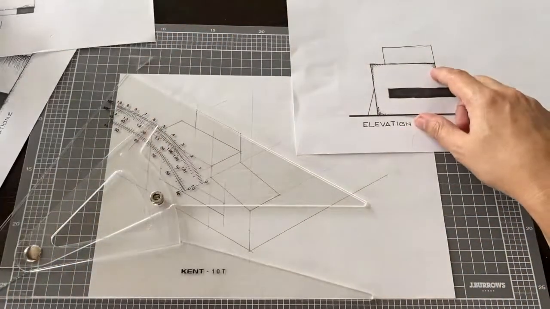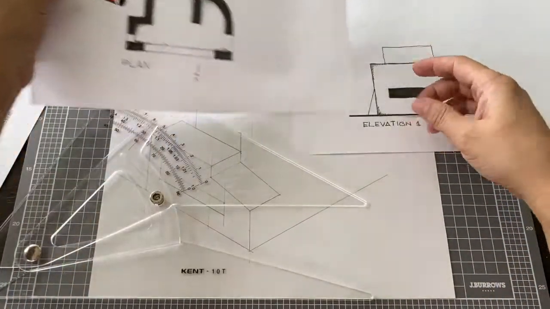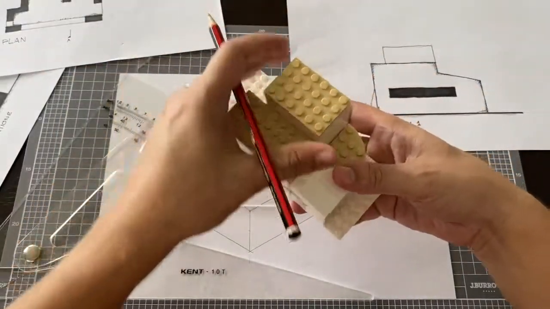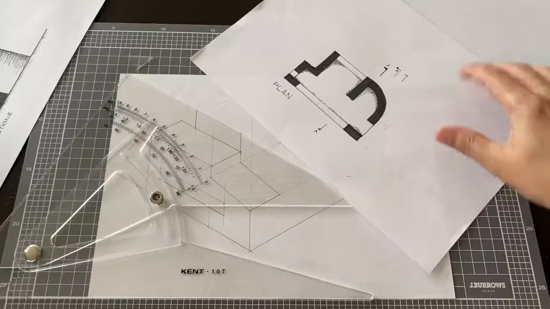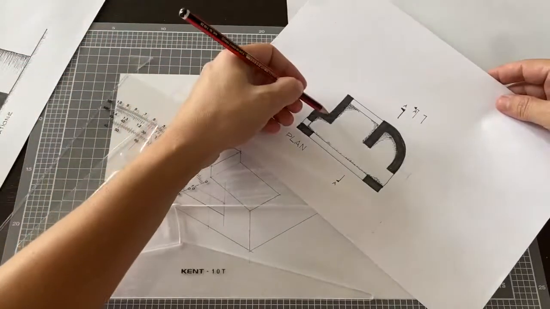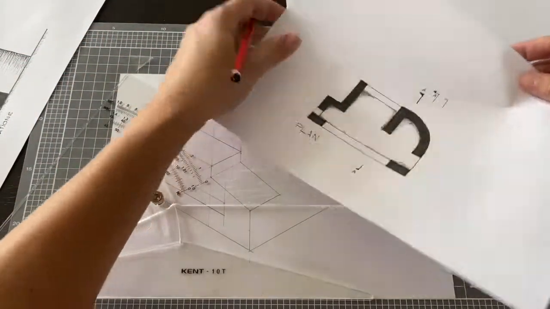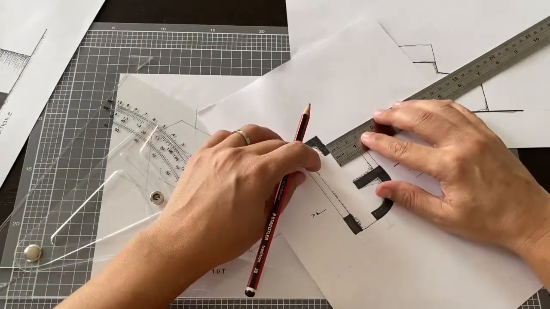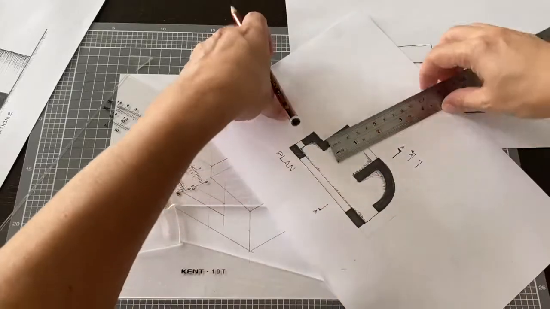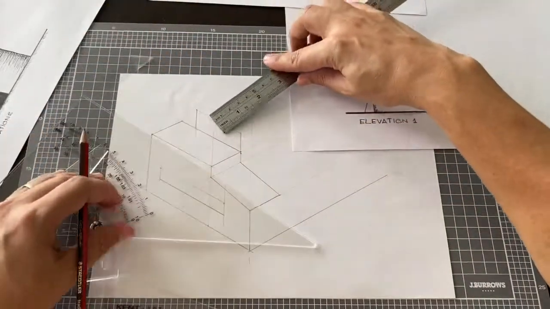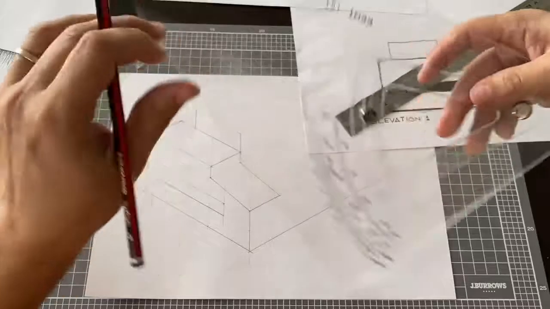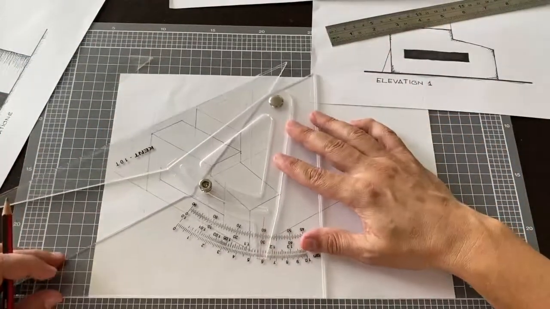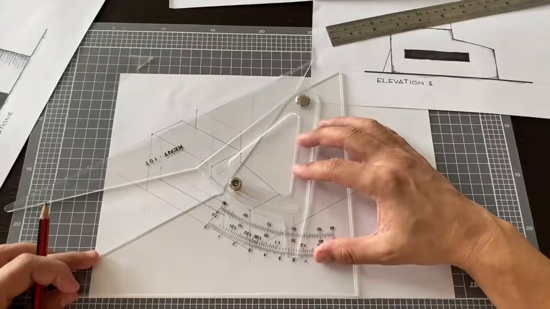Now in order to finish up this side, we'll need to have the top dimension, and that can be extracted from the plan. So you know that this part finishes here, so this is the dimension basically. So we'll go here and do 3 centimeters. And again, it's another 30-degree line, so please do another construction line there.